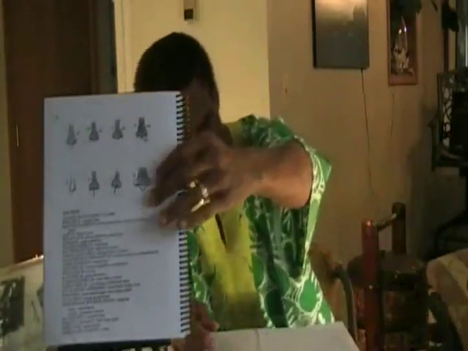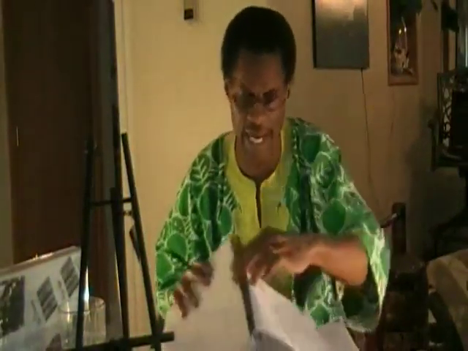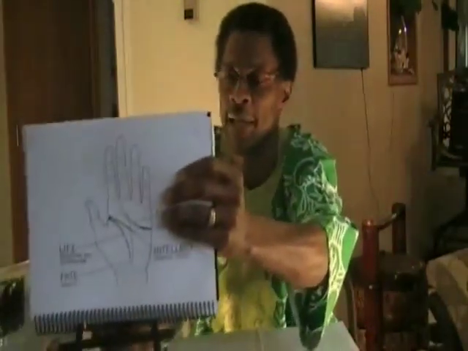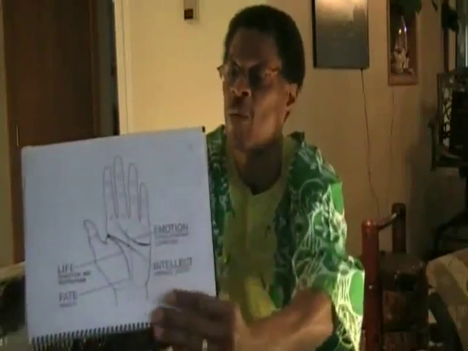Now what we're going to do is a reading of the hands. We read the lips, we read the nose, now we're going to go to the hands. And we divide the hands up. We can read the hands by the lines on the hands themselves. Now keep in mind that we did the same thing with the ears.